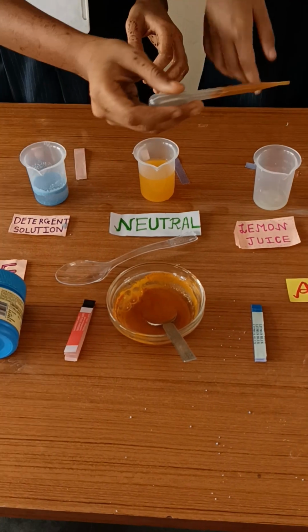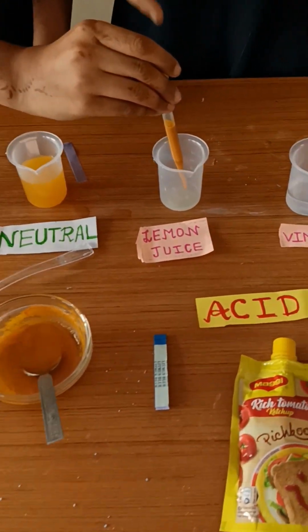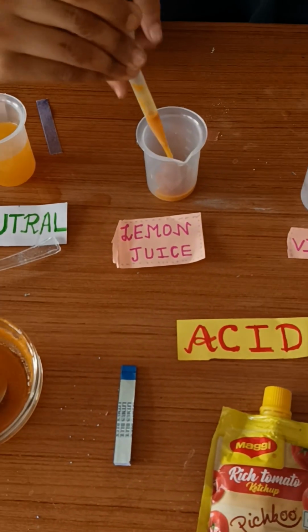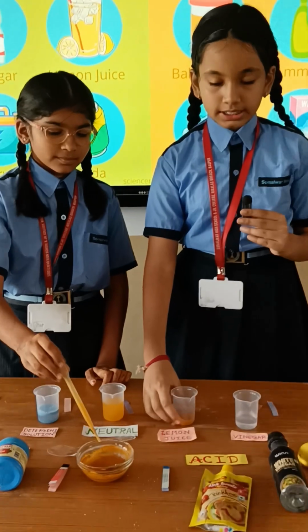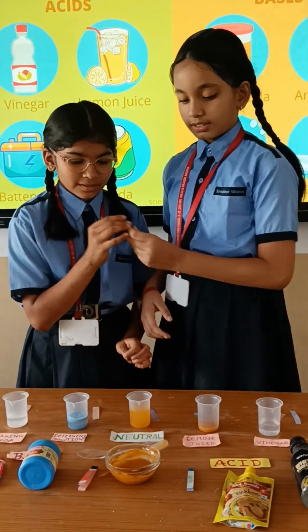Now we will add the turmeric solution again in the lemon juice. It also remains the same yellow. That means lemon juice is an acidic substance.